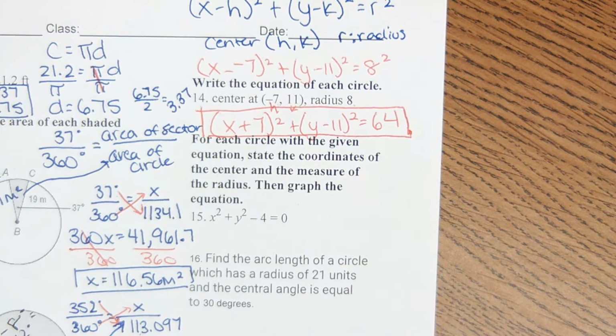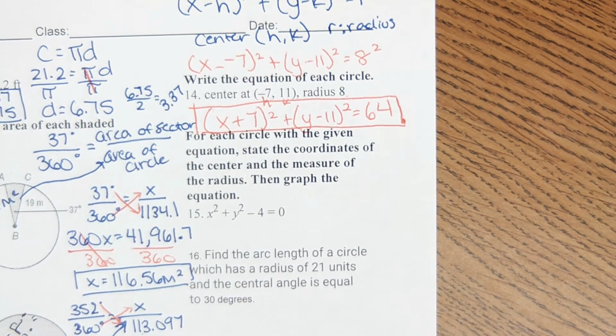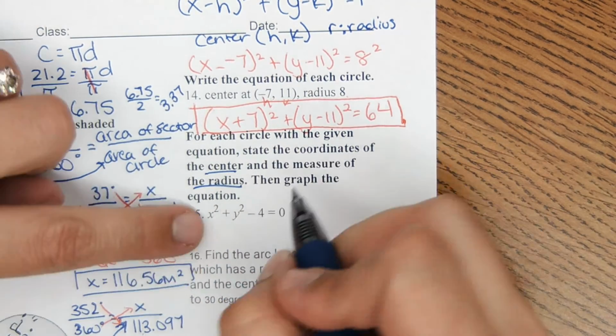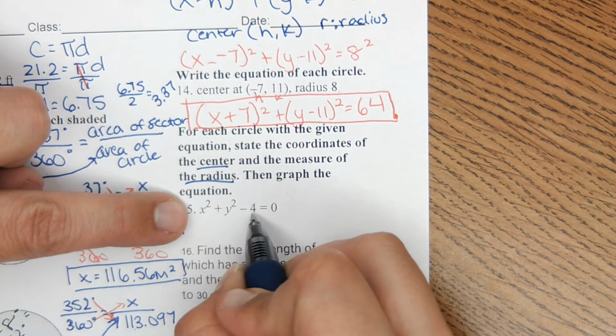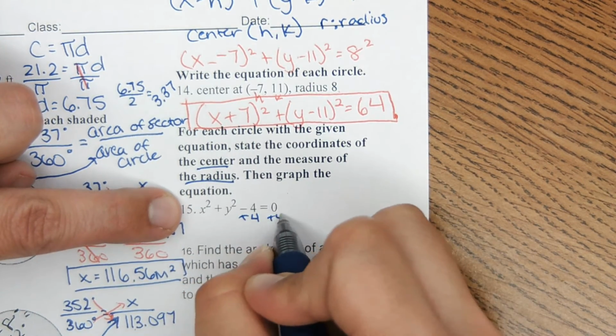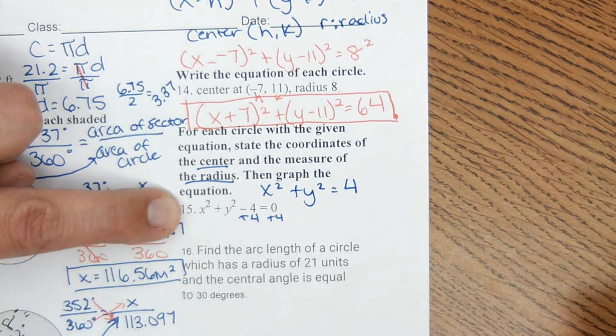Number 15, for each circle with a given equation, state the coordinates of the center and the measure of the radius. Then graph the equation or identify the graph. For this one, we're just going to put the constant on the other side so it's in the right format. So add 4 to both sides, we get x squared plus y squared equals 4.